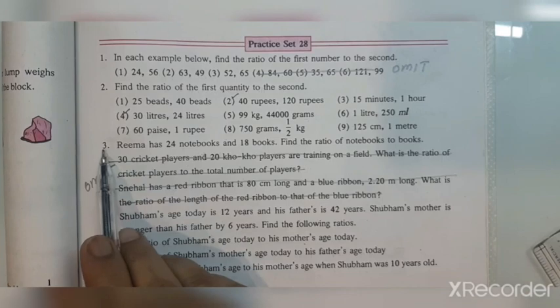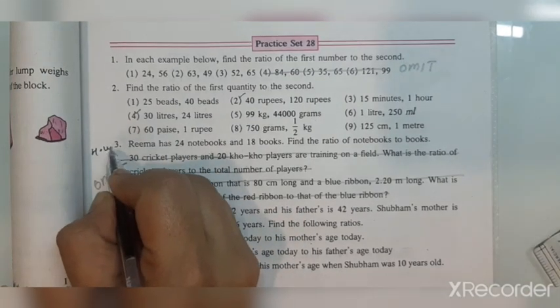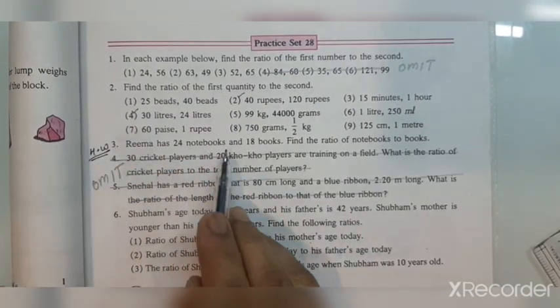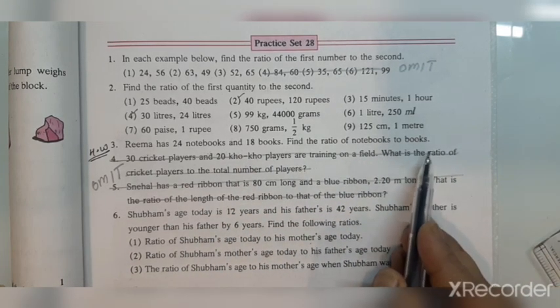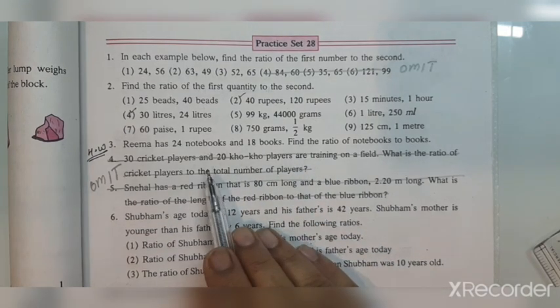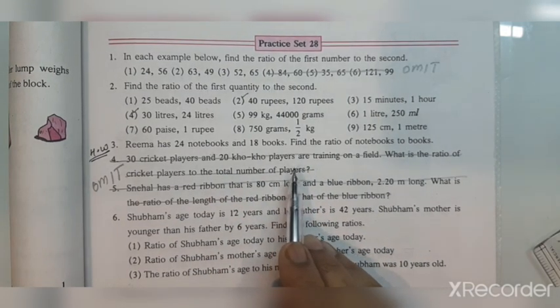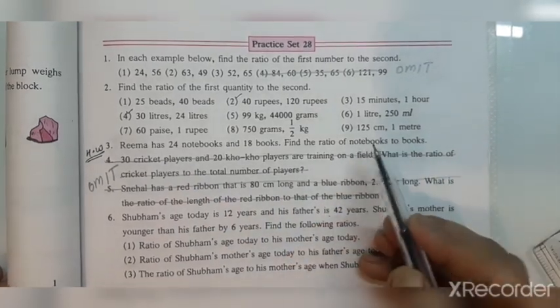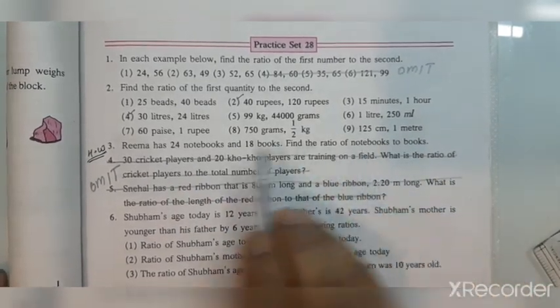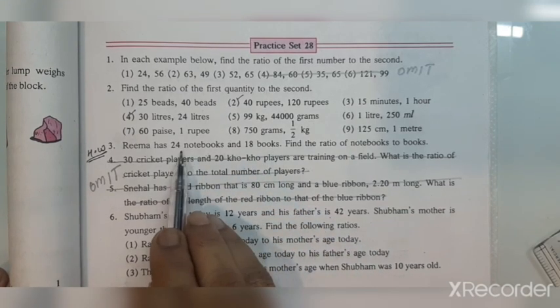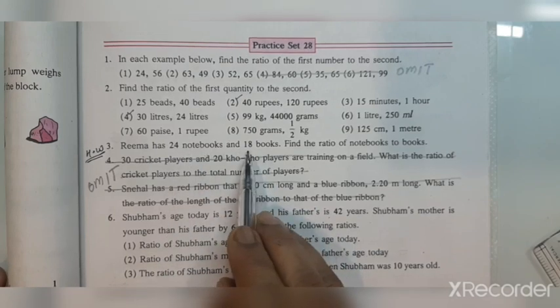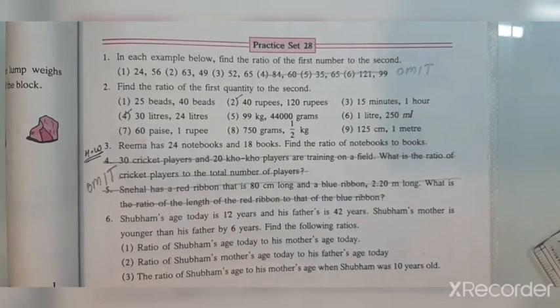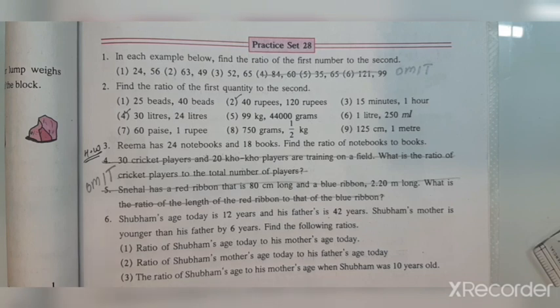Now after this, the third sum. The third sum is also for homework because it is simple. Rima has 24 notebooks and 18 books. Find the ratio of notebooks to books. Both are books only, one is a notebook and the other is a book. They have asked in the question itself that you have to find the ratio of notebooks to books, so notebooks will be written first and then the books. So 24 notebooks upon 18 books. 24 upon 18, divide with a number that is divisible by both the numbers and bring it to the lowest form.